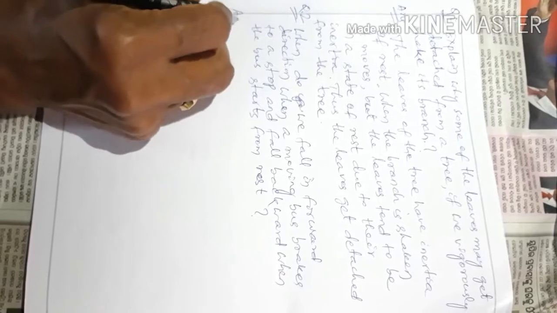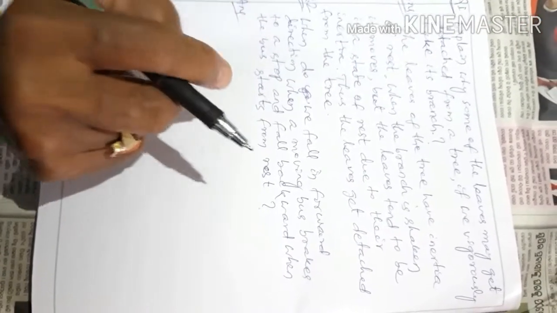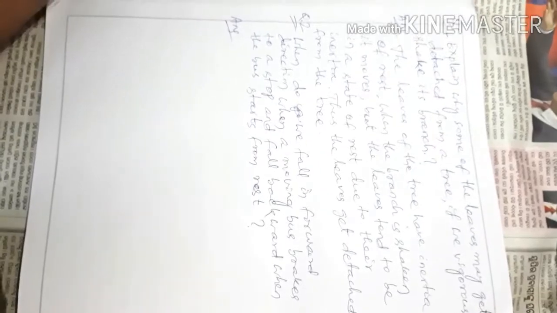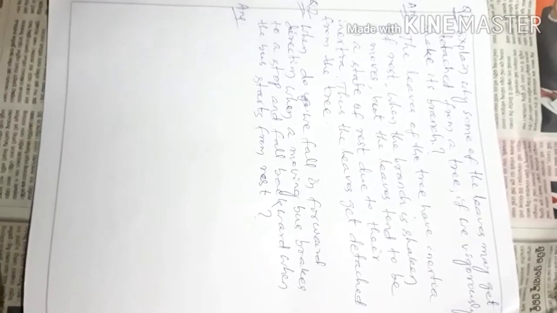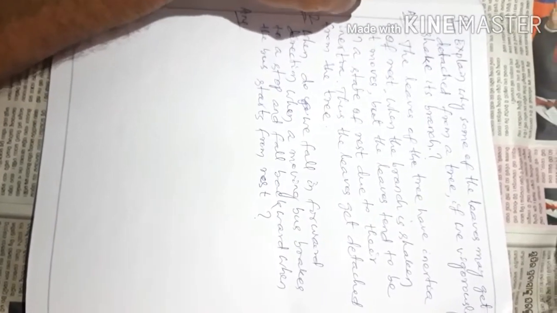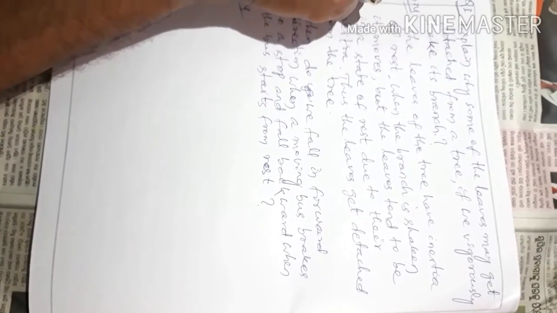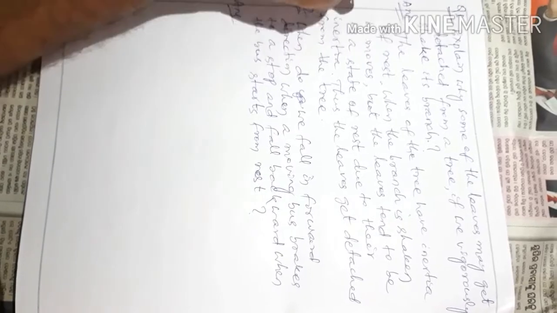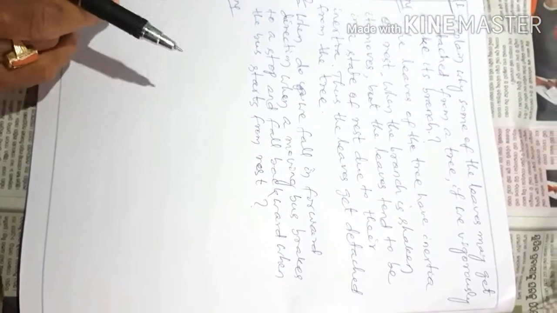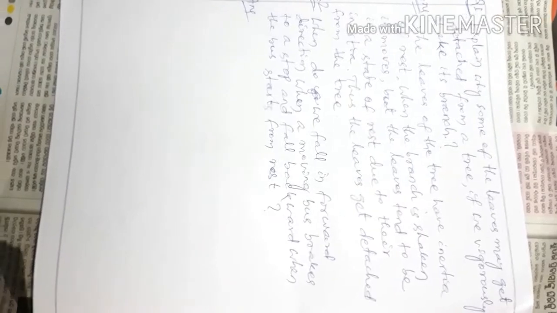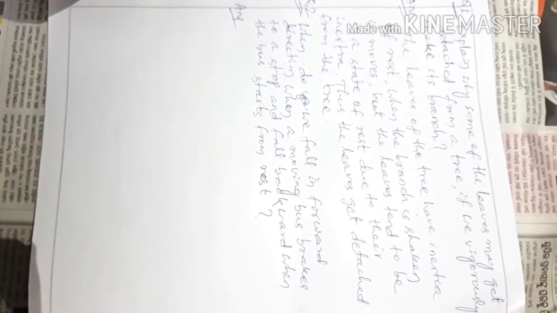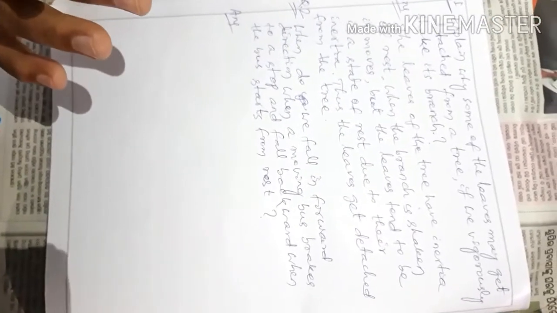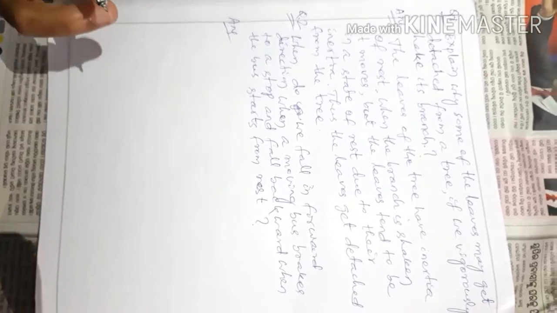The answer is like this. I will just explain the answer. I will not write it because it is a long answer. So listen carefully and you may write it down. The passenger possesses inertia of motion in a moving bus.